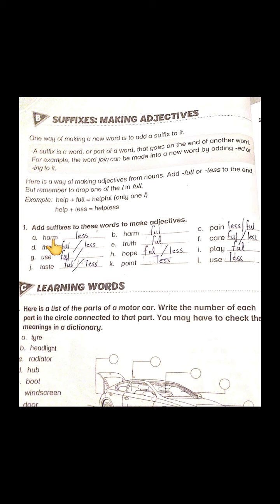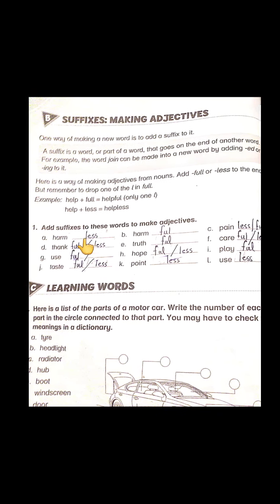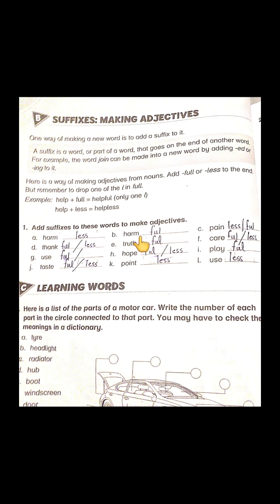A is harm. We can add less with it, and in B, we can add full with it. The words can be harmless and harmful. Got the point? In the first and second blank, they have given us the same word to make us more clear about this exercise.